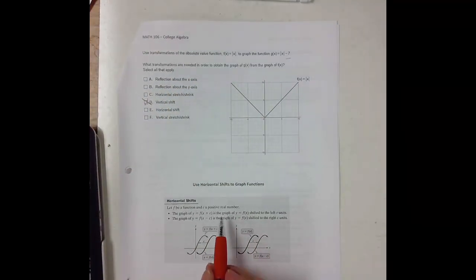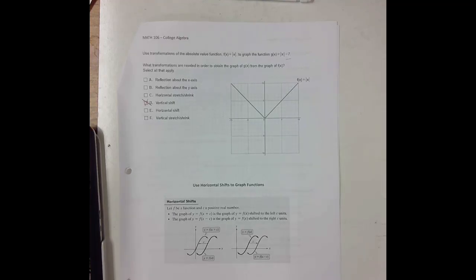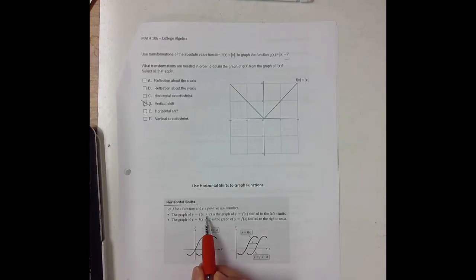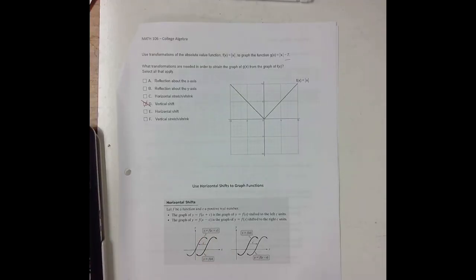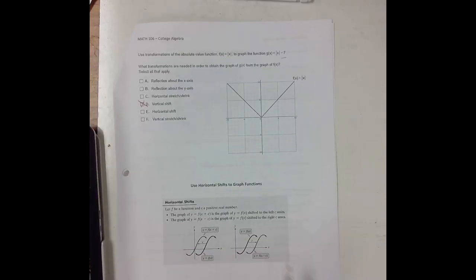Now, if I'm going to do horizontal shifts, that's when the change is within the function. You'll remember it'll always look like it's doing the opposite amount. So if I have f of x plus c, then it's actually going to be a shift to the left. If it is x minus c, then it's going to be a shift to the right.